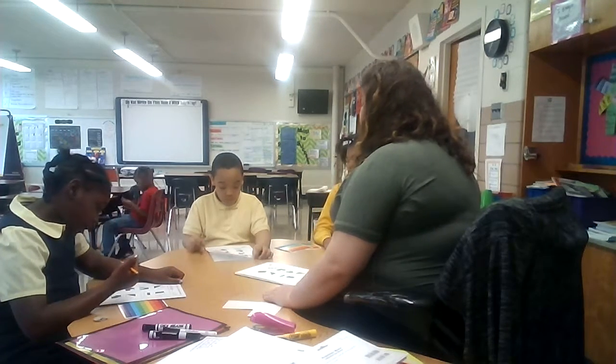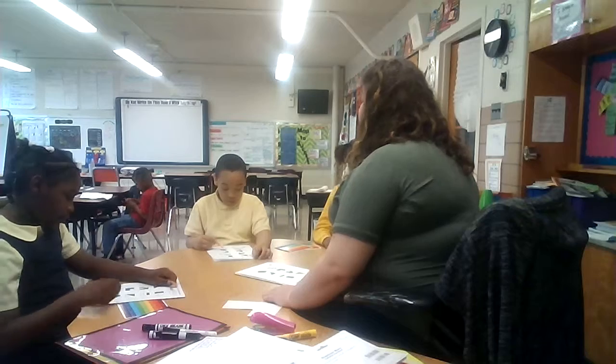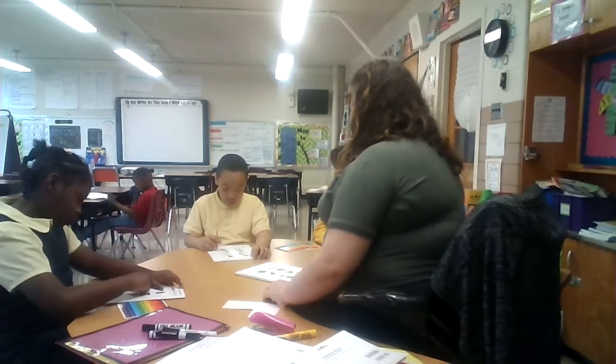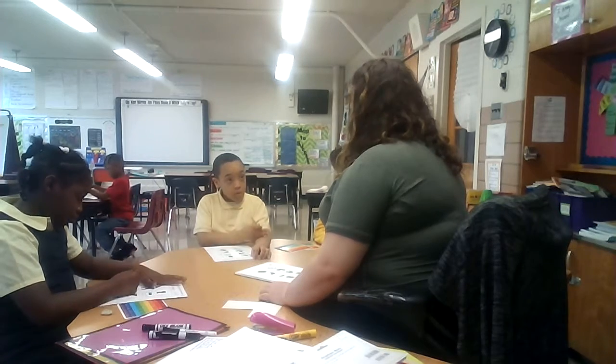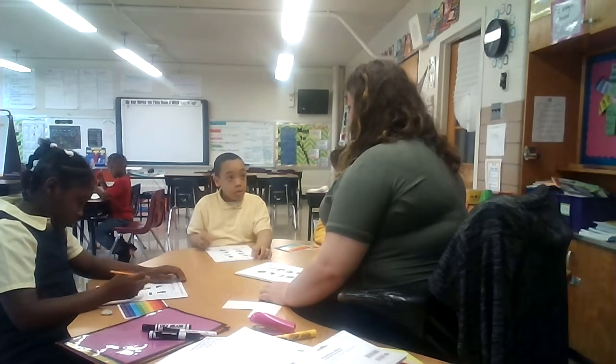Remember, the total goes on the bottom in the denominator, and the shaded part goes on the top in the numerator. None of these are fractions greater than 1, so your bigger number should always be in your denominator.